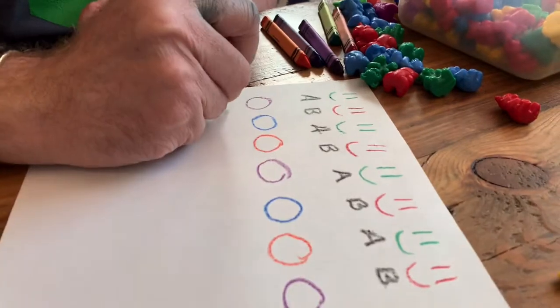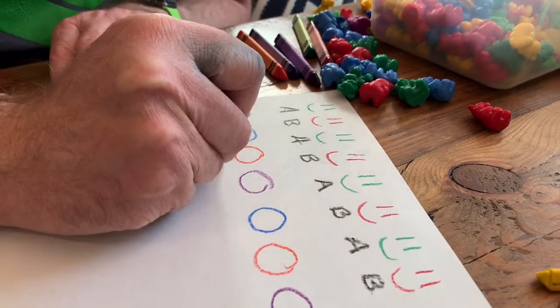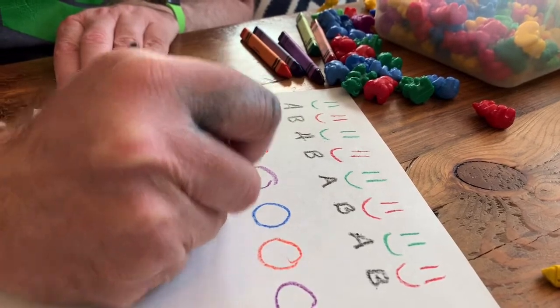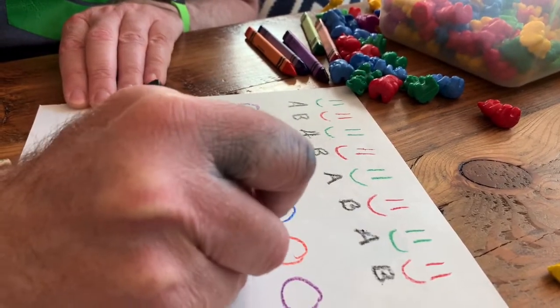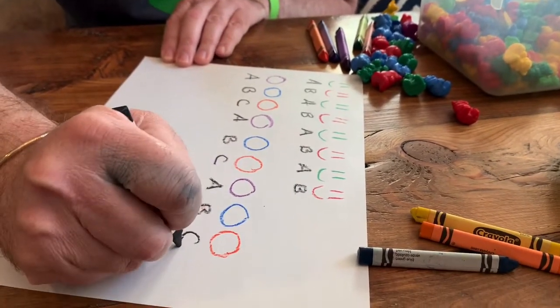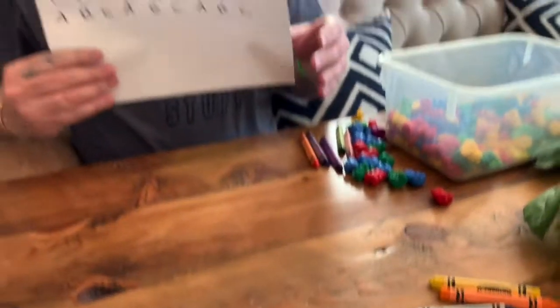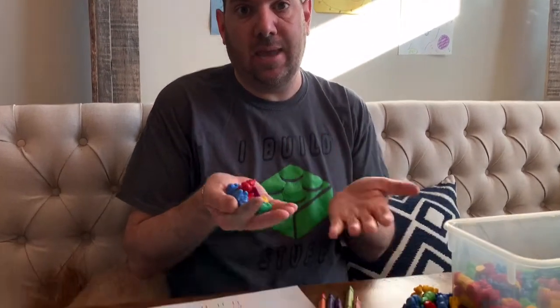And then you go back, you go through and you mark it. A, B, C, A, B, C, A, B, C. So that's two ways you can do the pattern. You could draw it. You're doing an AB pattern and an ABC pattern. Or you can use manipulatives and you're going to take a picture or a video showing me an ABC pattern.